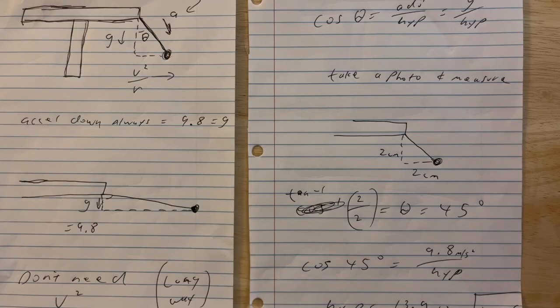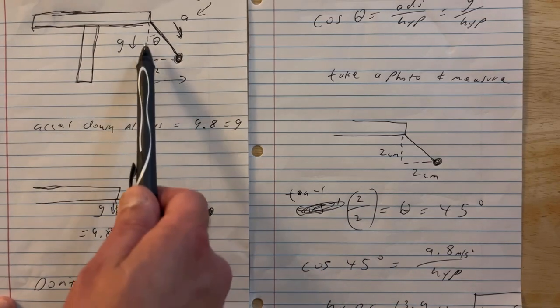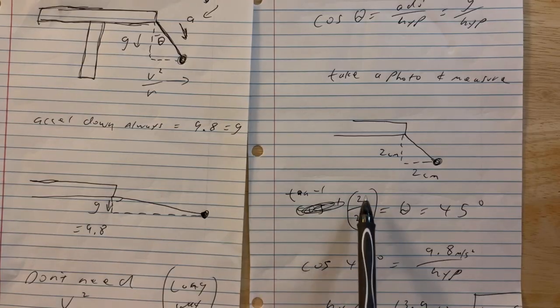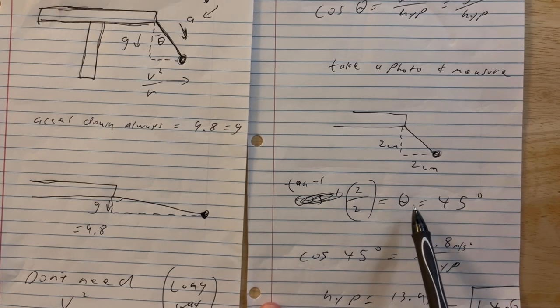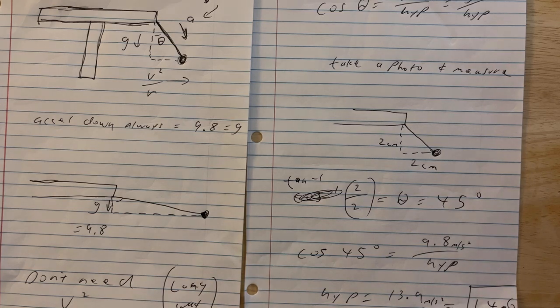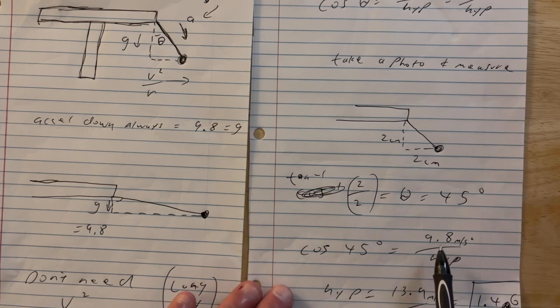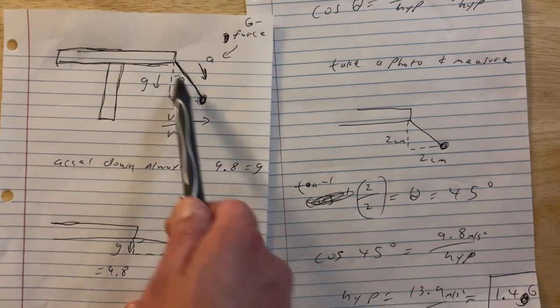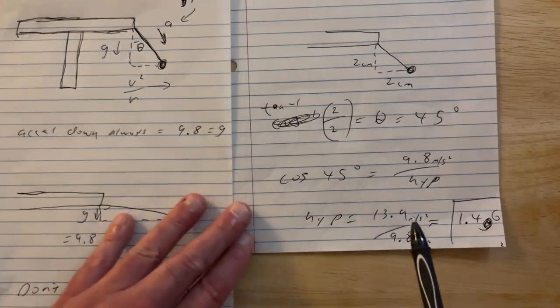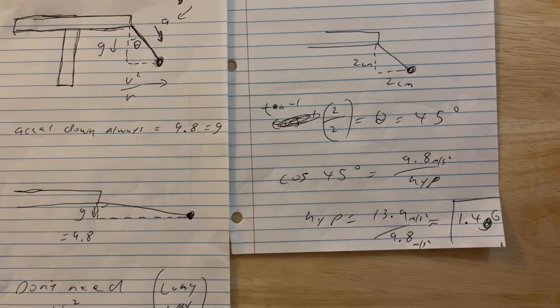I just caught my first error here. This is not arc cos, this is arc tangent. So it's 2 divided by 2. Take the arc tan of 2 divided by 2, which is the same thing as arc tan of 1, equals your angle, which is 45 degrees. Cos 45 equals 9.8 divided by height. So it's G divided by the acceleration there. You're going to get 13.9.